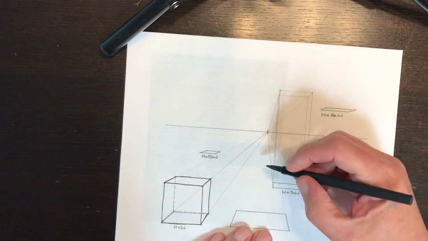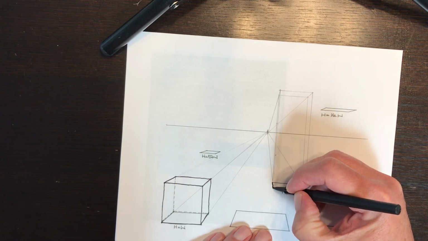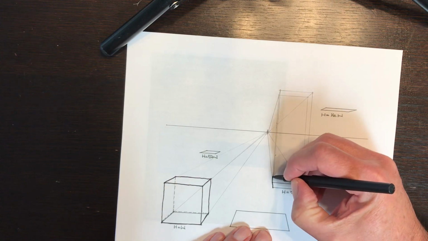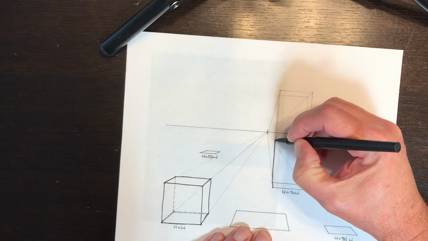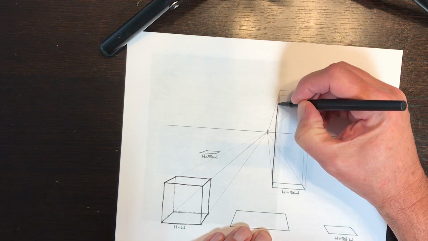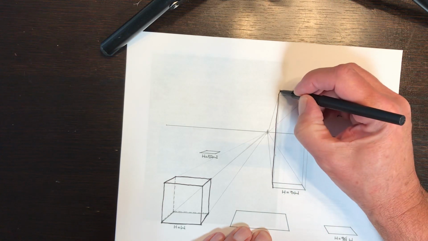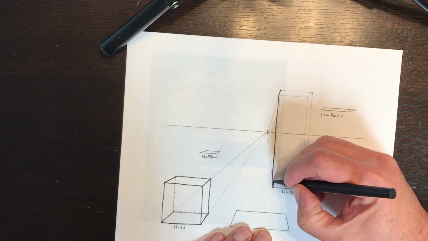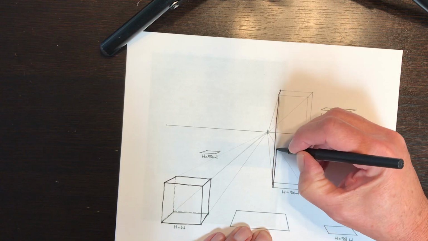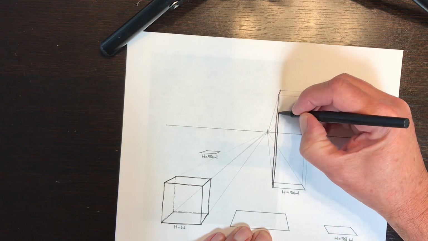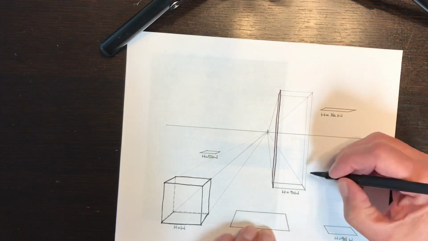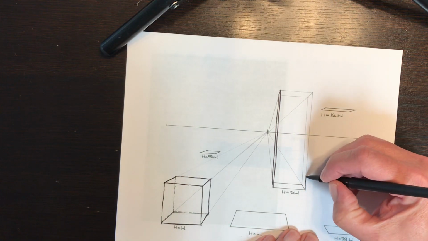So let's go ahead and outline our shape here. Come straight up, and this is very, very thin on this side. Now our front face. Oops, a little wobbly there. Wobbly is just fine.